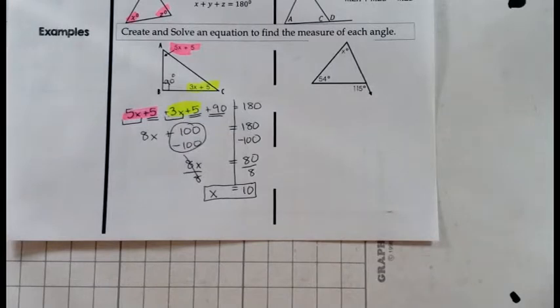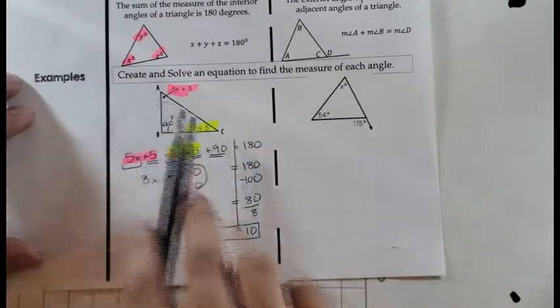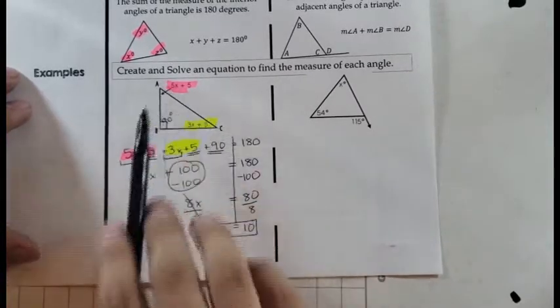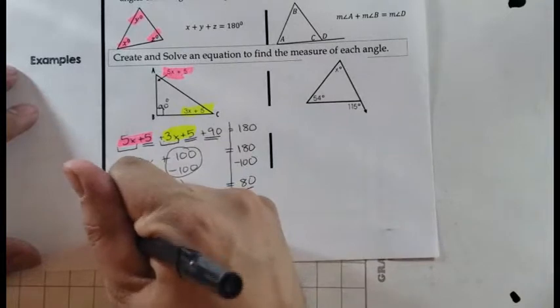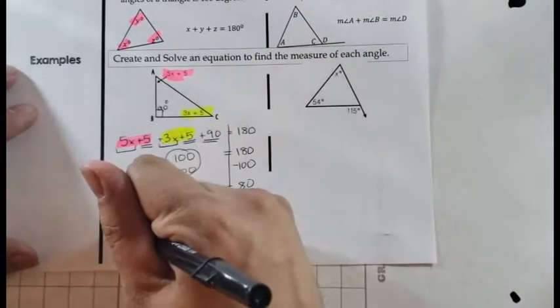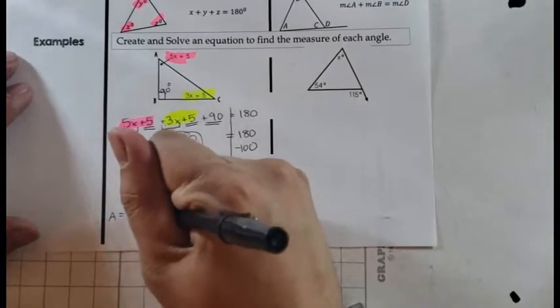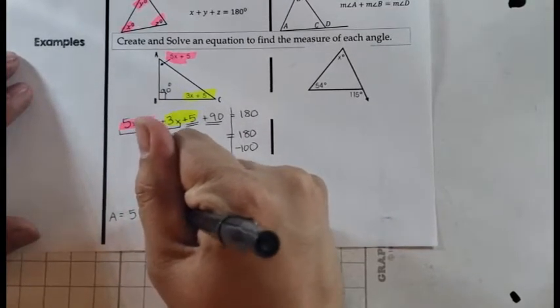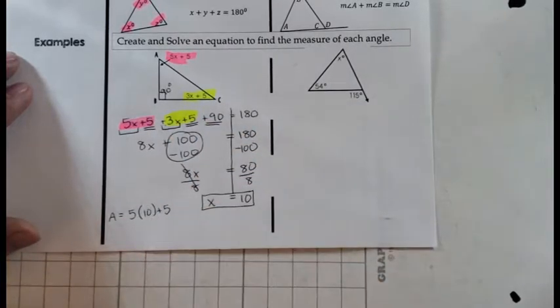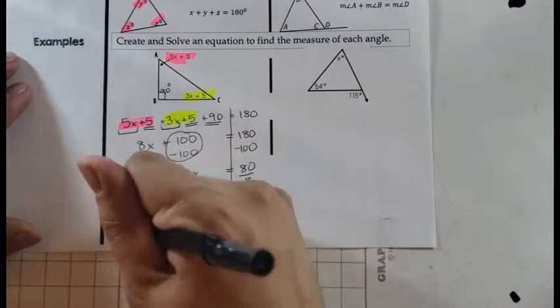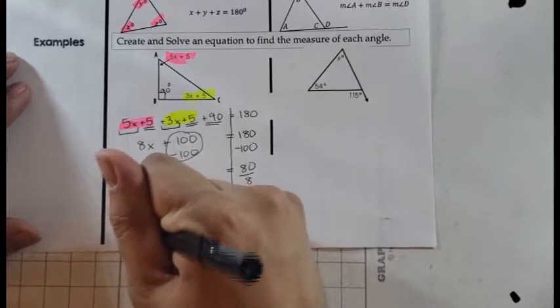But we have to think about the problem that we're trying to answer. Thinking back, we have to find the angle of A and C. This isn't our final answer, but it helps us find angle A and C. So angle A equals 5x plus 5. We already found x, which is 10. So we're going to put 5 times 10 plus 5. I'm just plugging a 10 in for x. Now we can simplify. 5 times 10 is 50, plus 5, A is going to be 55.